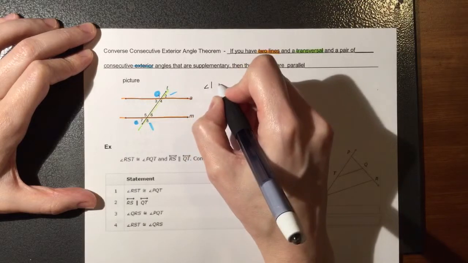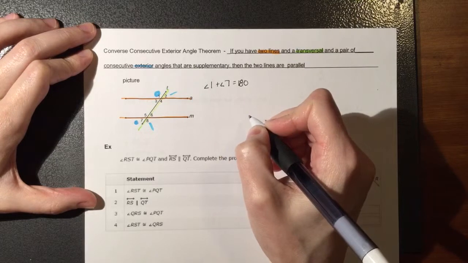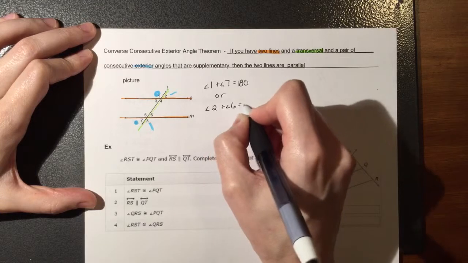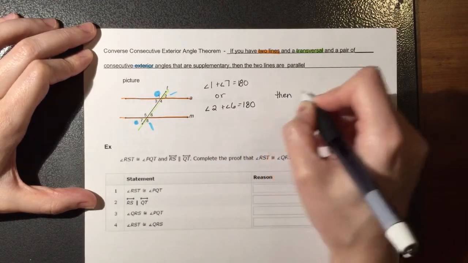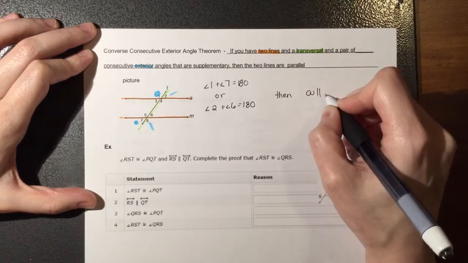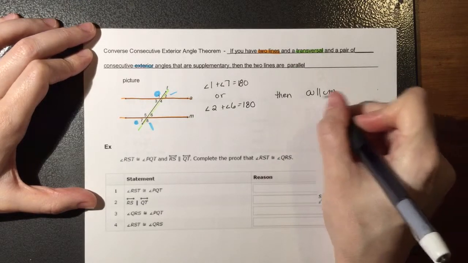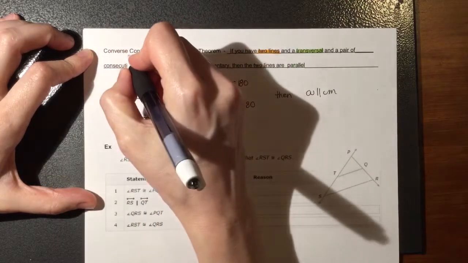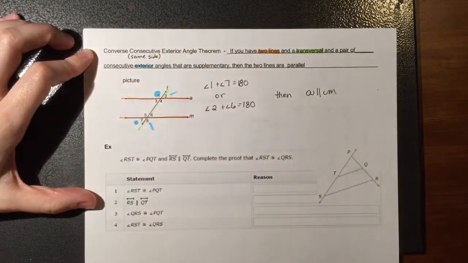But if we can show angle 1 plus angle 7 is equal to 180 degrees, or show that angle 2 plus angle 6 equals 180 degrees, then for the next statement in the proof, we would be able to say that A is going to be parallel to M. And the reasoning we would put beside the A parallel to M would be the converse of the consecutive exterior angle theorem, or converse of the same side exterior angle theorem, just depending on whatever it says.